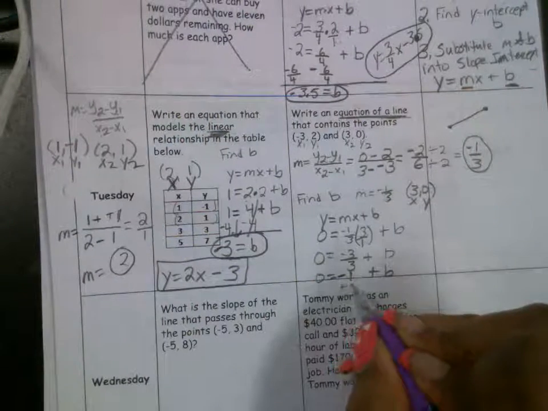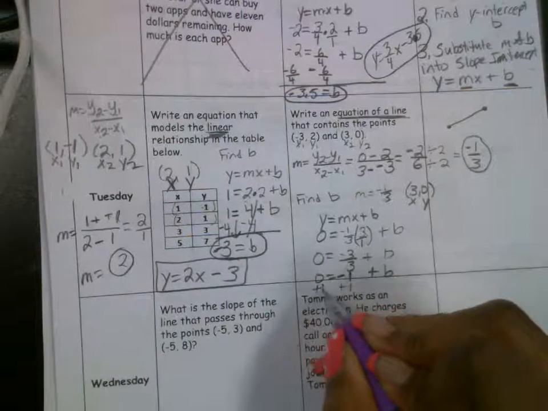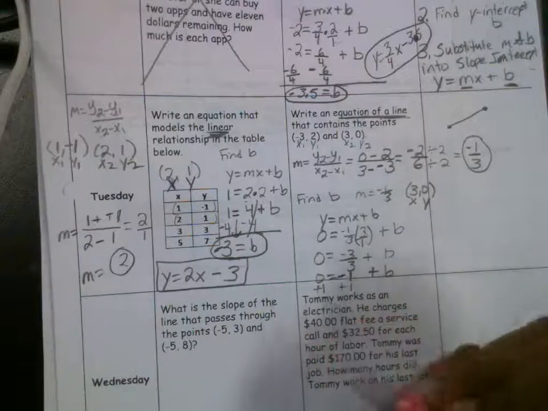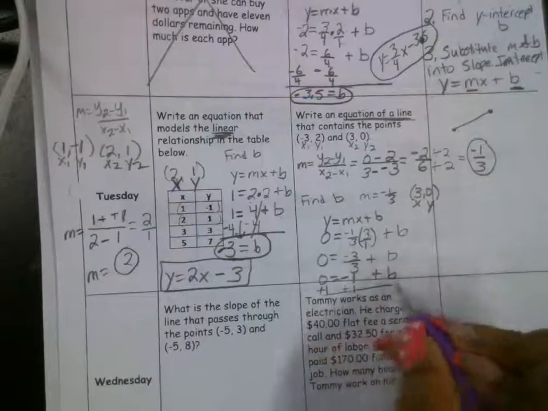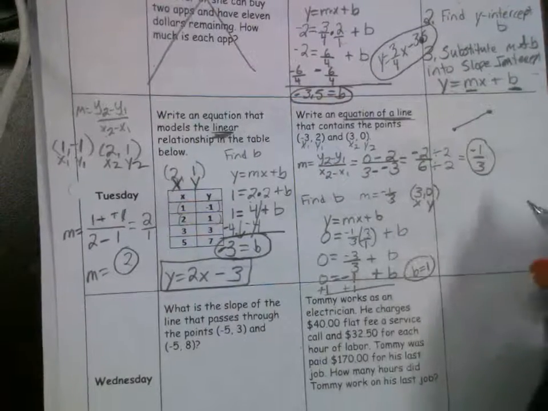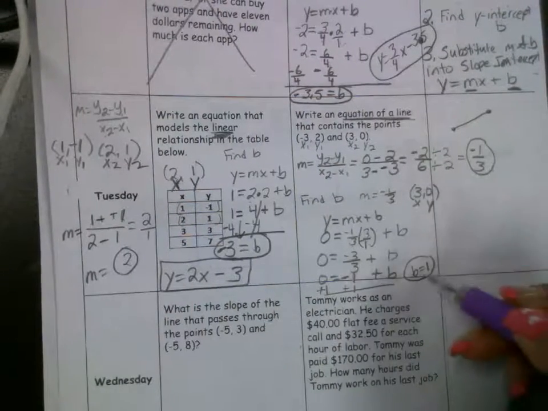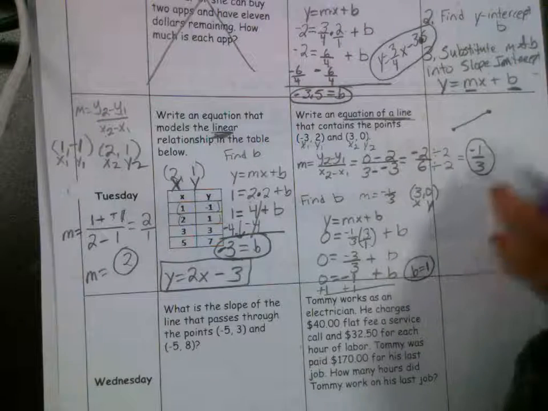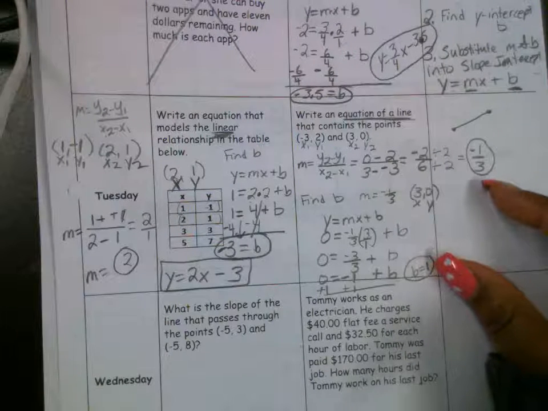Plus 1. I can't keep throwing y'all hints, okay? You got to kind of know. What's 0 plus 1? 1. So b is equal to 1. So now I have m and I have b. How do I write this as an equation?